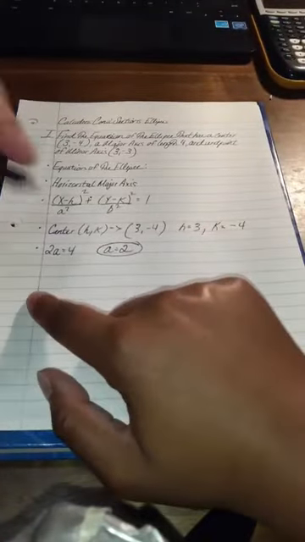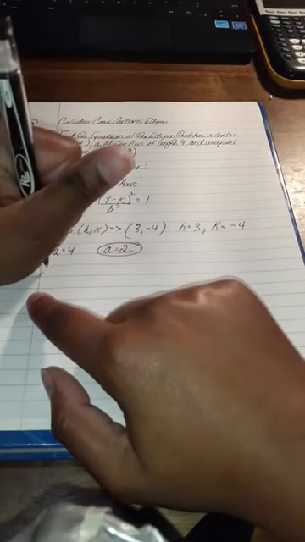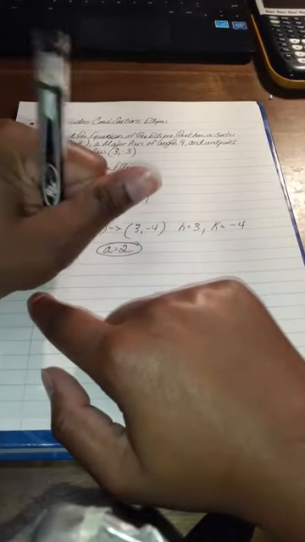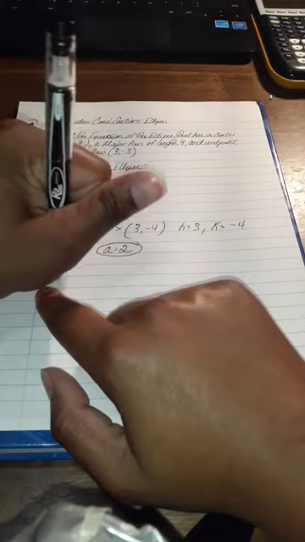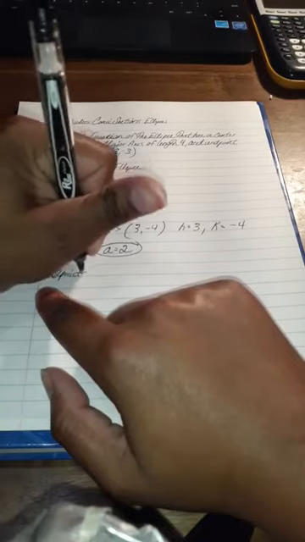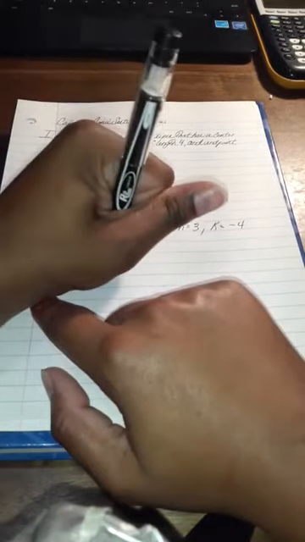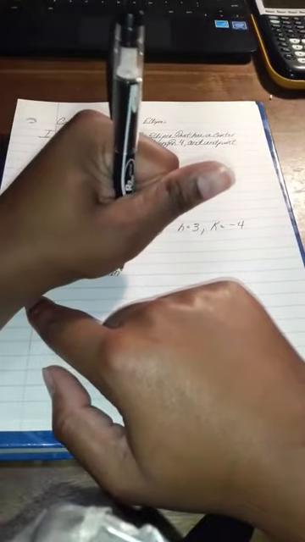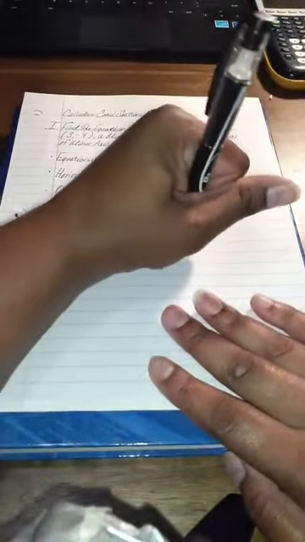Okay, now let's go to the endpoint of our minor axis, which was 3, -3. And basically what we need is to find b. Now remember, the value b is just the distance between the center and the endpoint of the minor axis, which we're given up here.